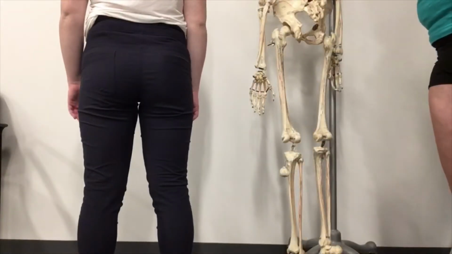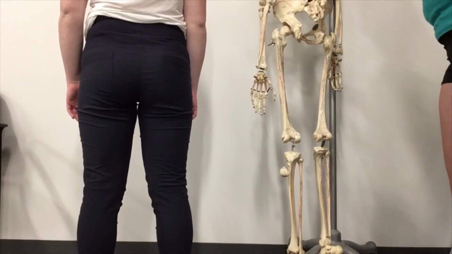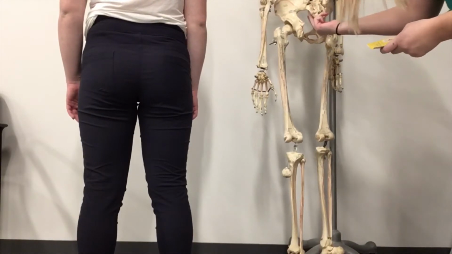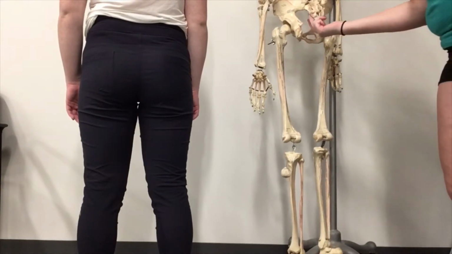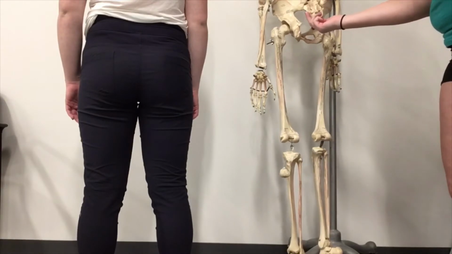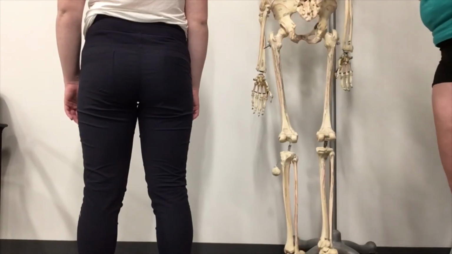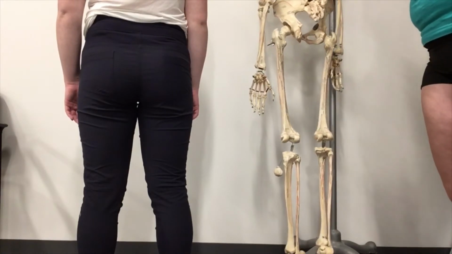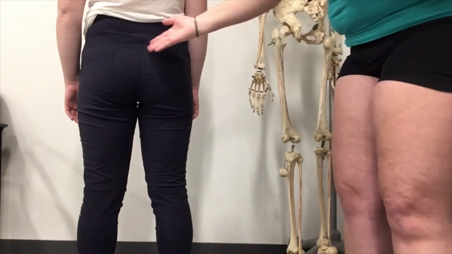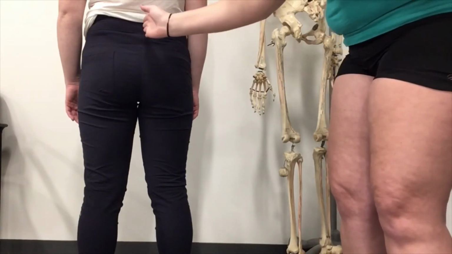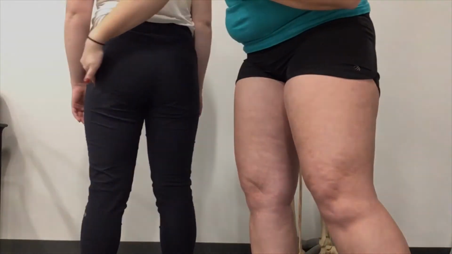The next muscle is the piriformis. Its origin is the anterior sacrum, right in here, and its insertion is the greater trochanter, posteriorly. And it creates external rotation of the hip. I can't show the inside of her sacrum here, so it would run on the anterior side, so inside, and go to her greater trochanter here.